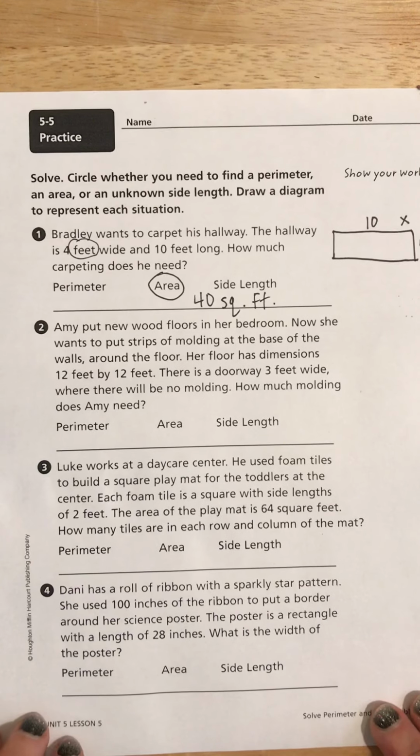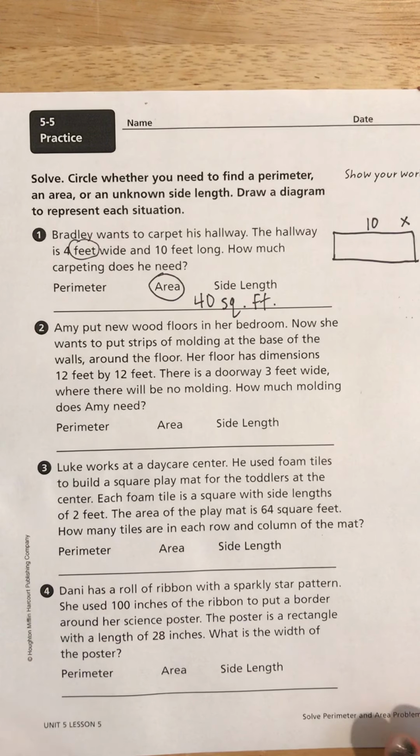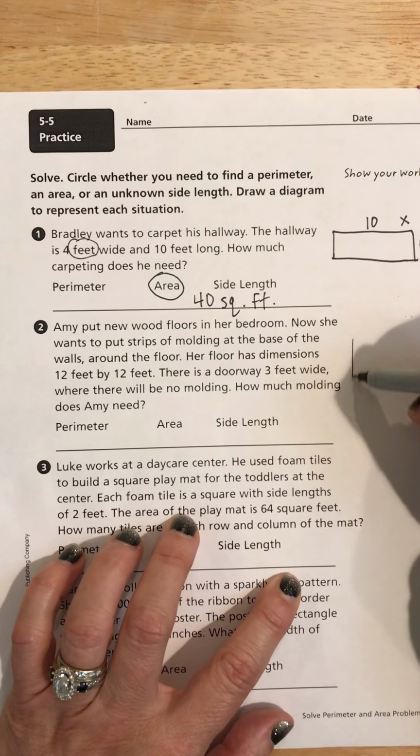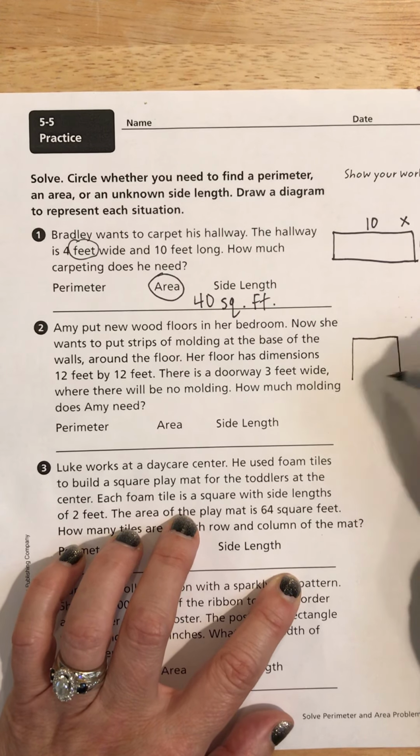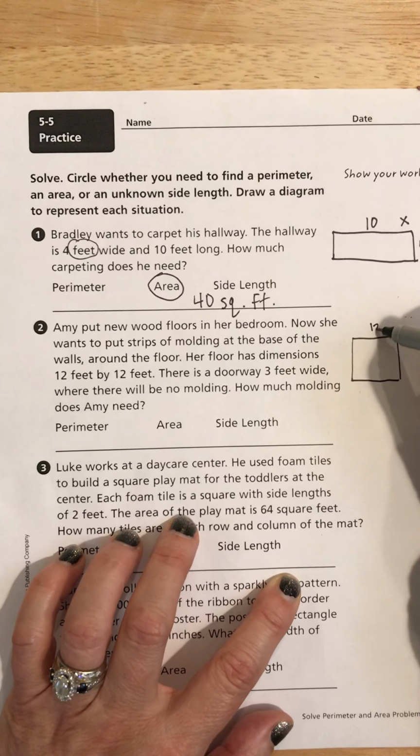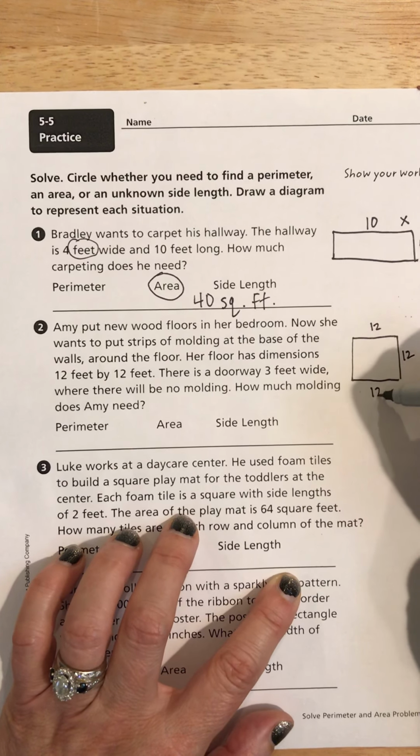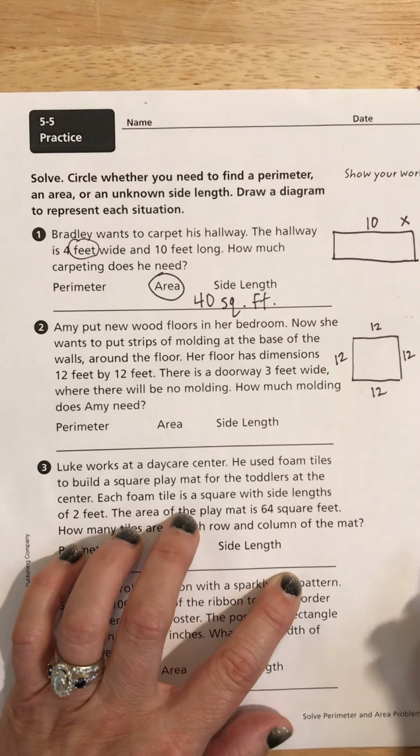Number 2, Amy put new wood floors in her bedroom. Now she wants to put strips of molding at the base of the walls around the floor. Her floor has dimensions 12 feet by 12 feet. There is a doorway 3 feet wide where there will be no molding. How much molding does Amy need? Okay, so I'm envisioning a room that looks like this. And it's got 12 feet and 12 feet and 12 feet and 12 feet.